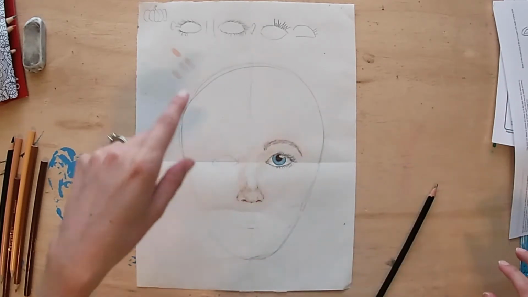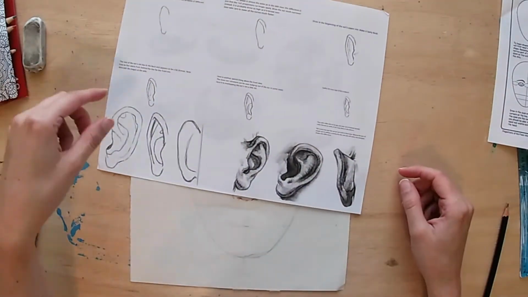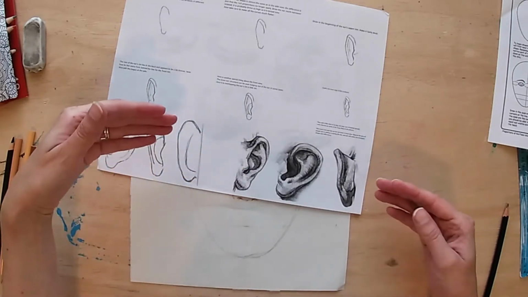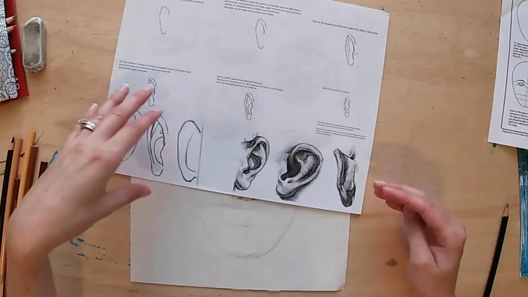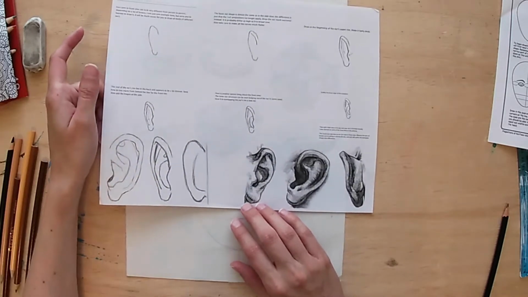Today we're just going to be looking at hair and ears. Ears are one of those things that you don't really pay attention to until you realize, oh, I wish I had paid attention to that. So we're just going to give them a brief look.